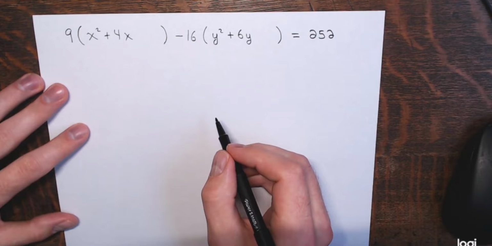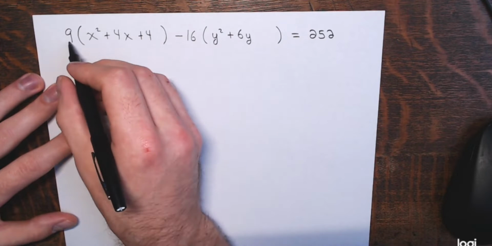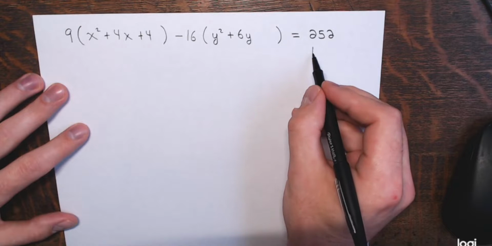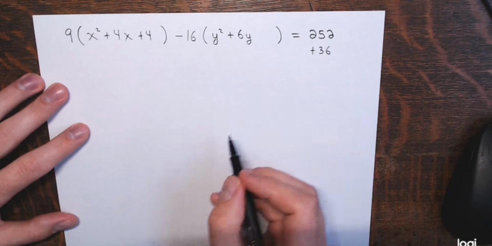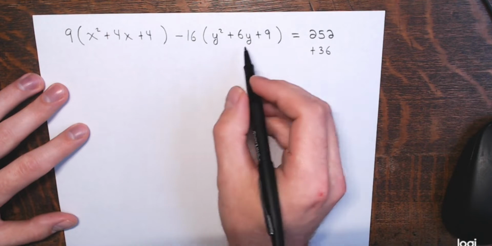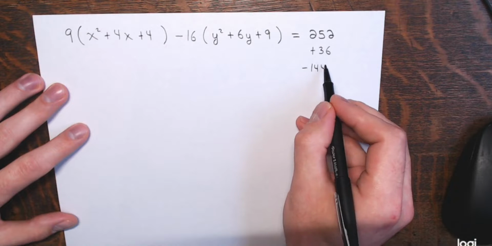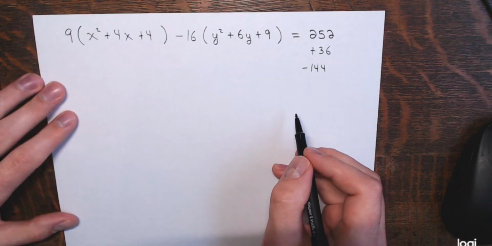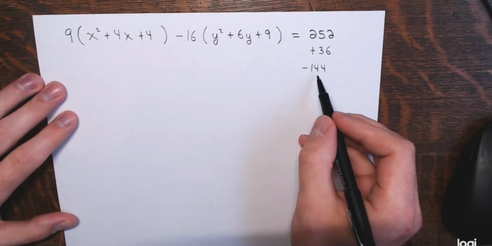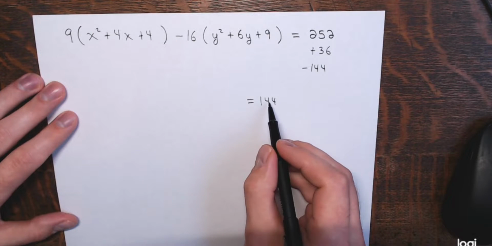Alright, now we complete the square. On the x's, I'd be adding 4, and then 4 times 9 is 36. Right, so I'm adding 36 to the right side. On the y terms, I'm adding 9, and then negative 16 times 9 is negative 144. And that's 288 minus 144. That's 144 on the right side. But you know what, I'm just going to divide by 144 and write the squares.